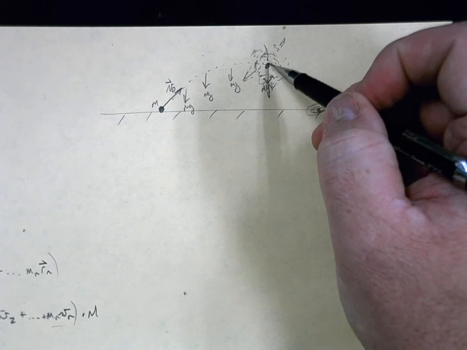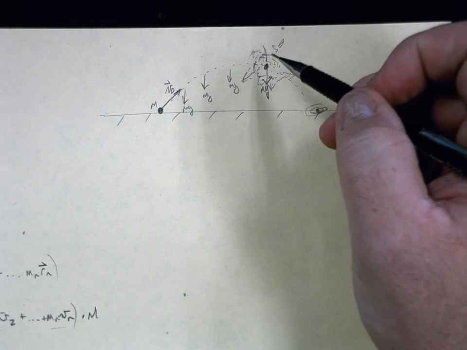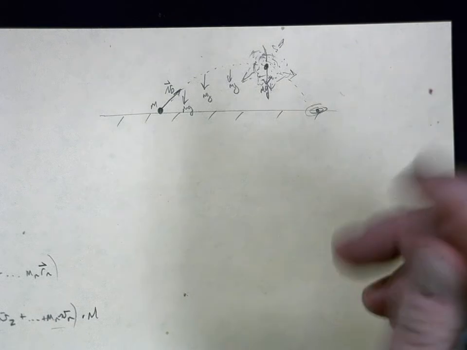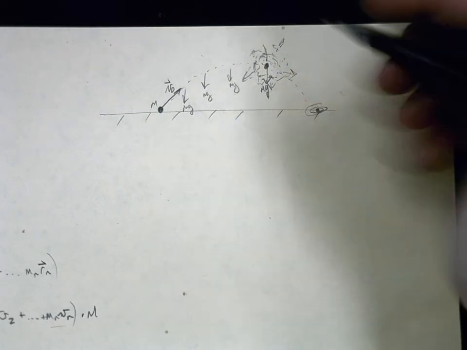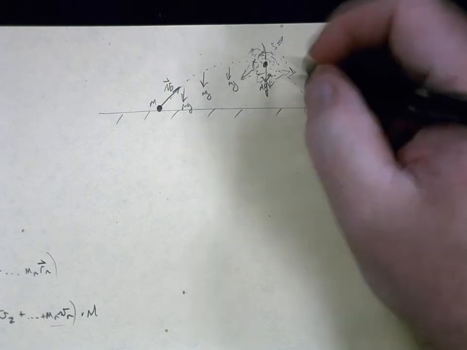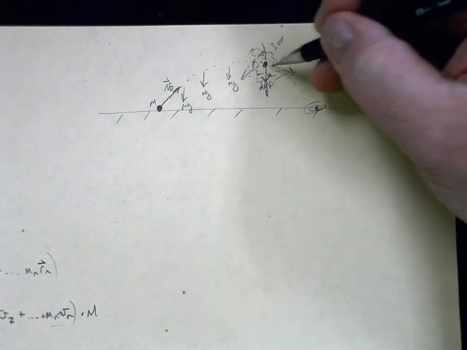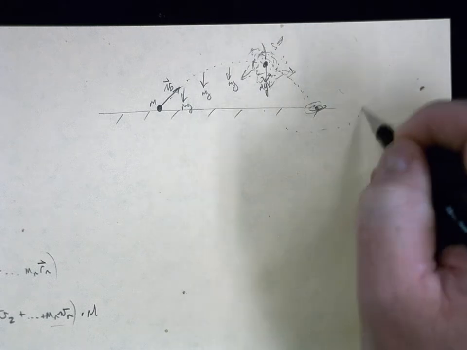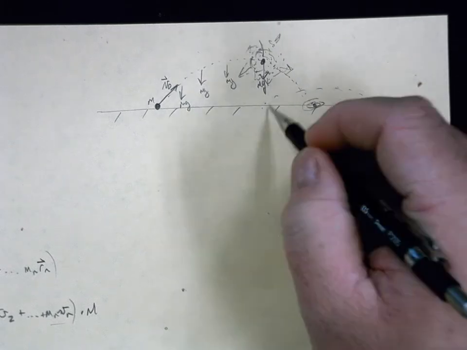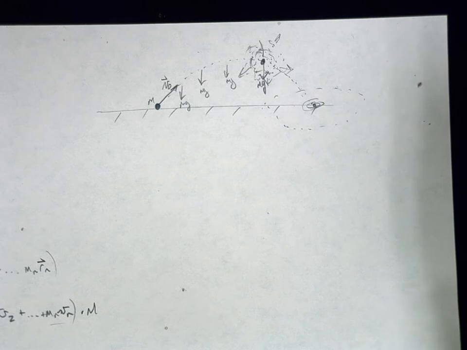An explosion of a shell is most certainly an internal force. This whole thing is going to erupt, and all of these particles go flying, but the center of mass keeps traveling along the same trajectory. So you get this debris field around your target.